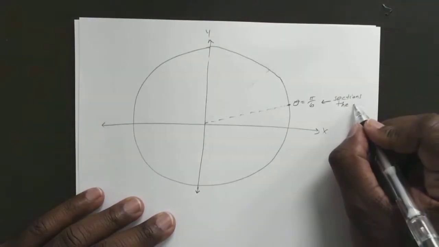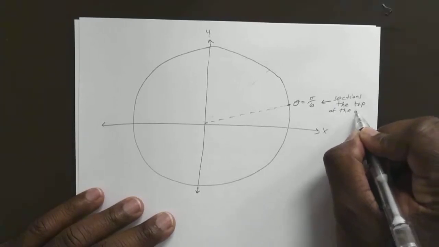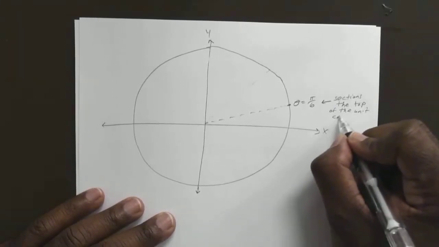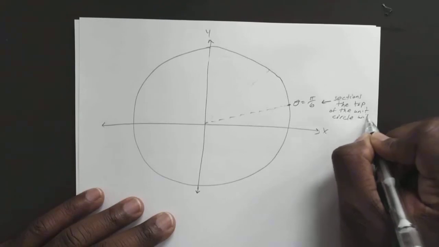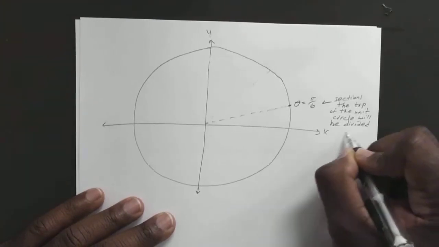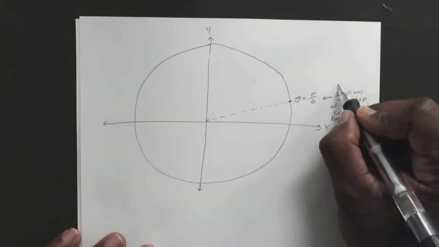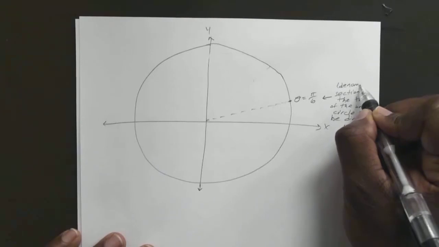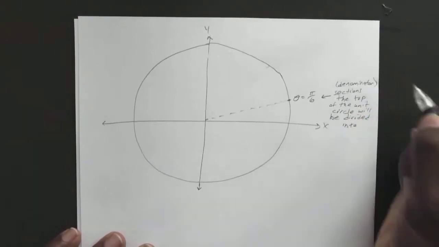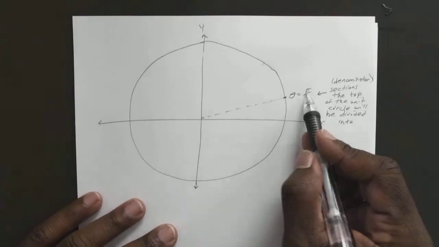The top half of the unit circle will be divided in 2. Okay, so your denominator is just going to tell you that. And I picked pi over 6 because it works the same way with pi over 3, pi over 4, all of them.